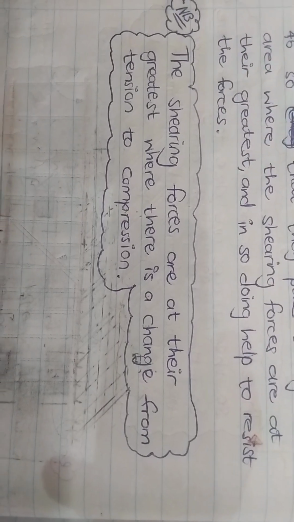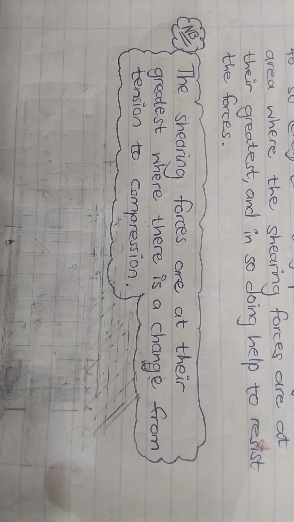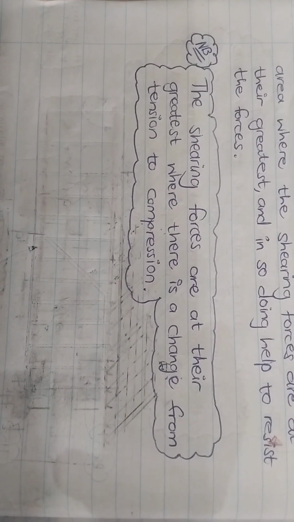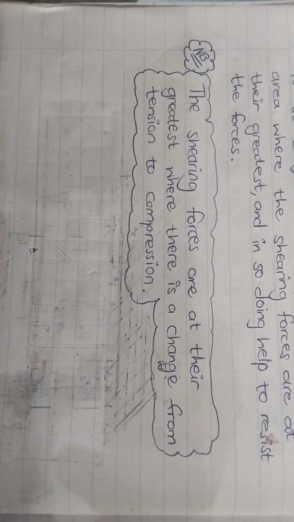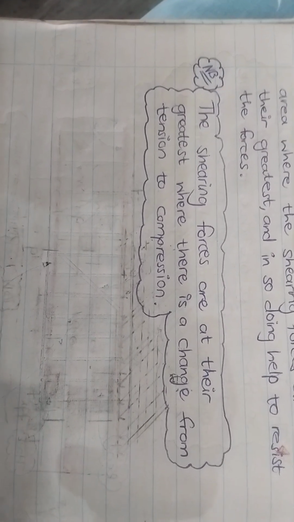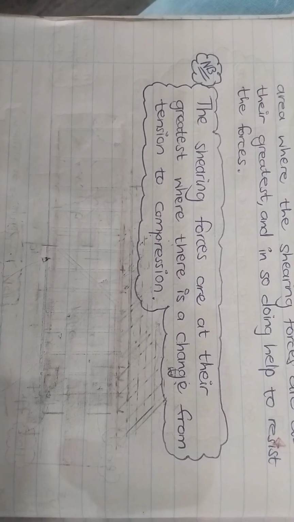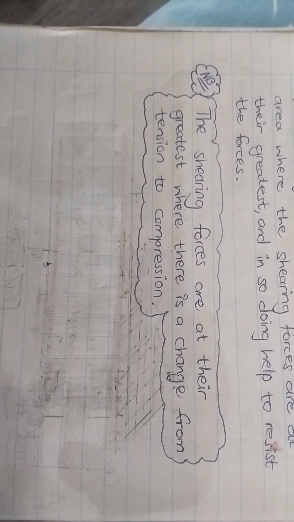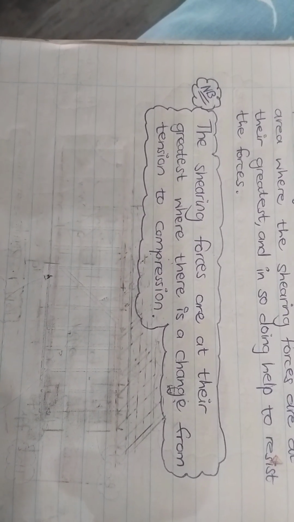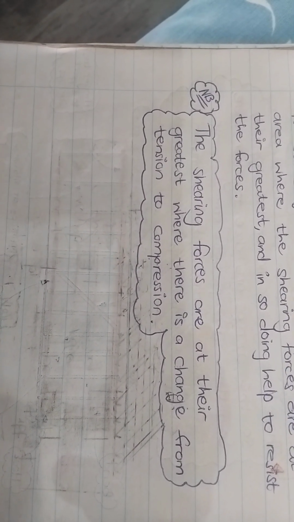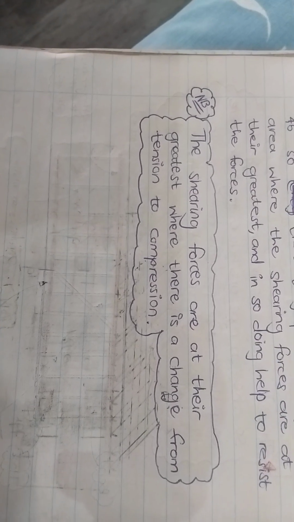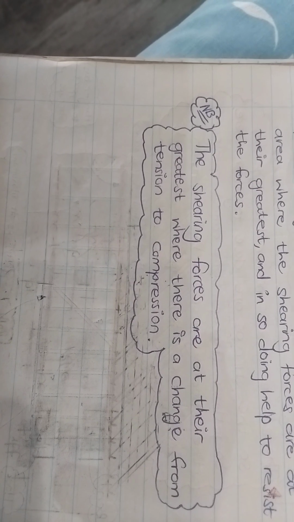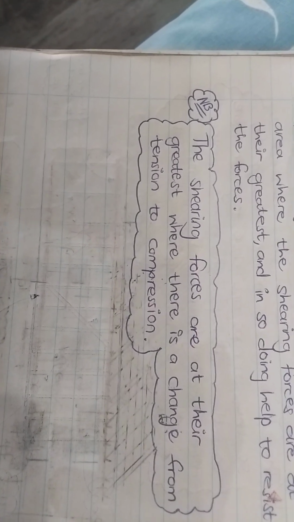And then you also need to know that where your bending moment is at its maximum, your shear will be almost 0 or will be 0. So you don't need to design or plan for shearing. So you don't actually need shear bars like stirrups in that area.